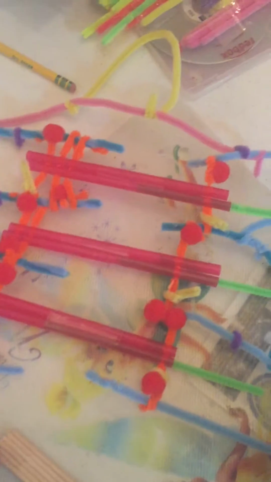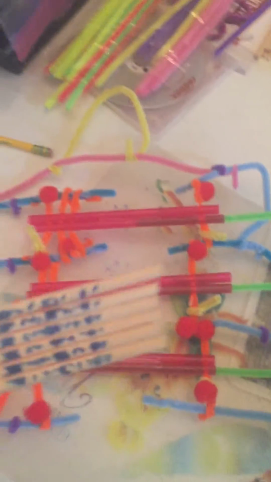In class, we've been working on muscle cells, so I made a model of the sarcomere and all of its parts, and I'm going to explain exactly what happens for muscle contraction, and I'm also going to explain why the phenomenon known as rigor mortis occurs.